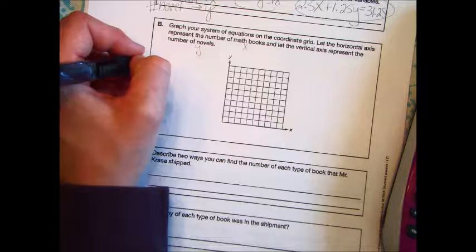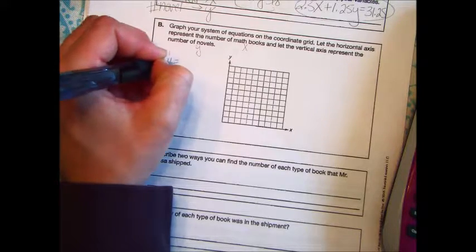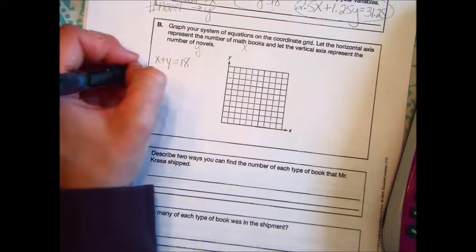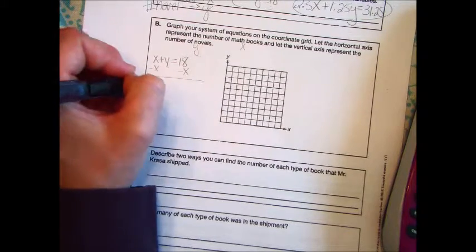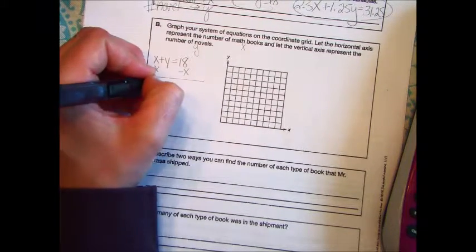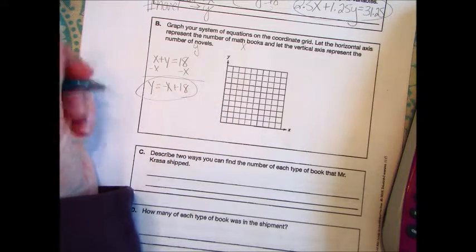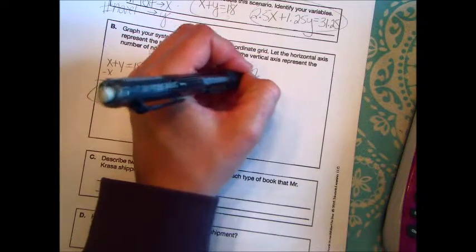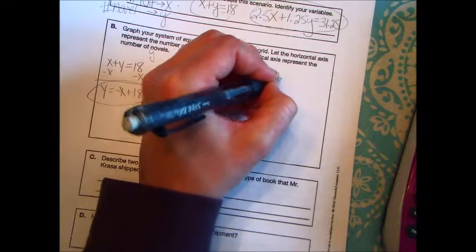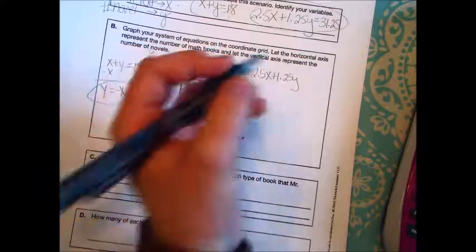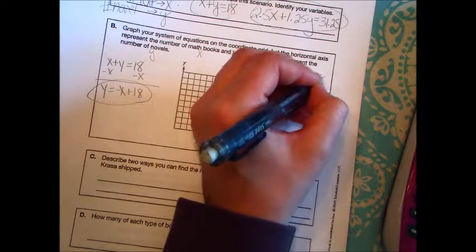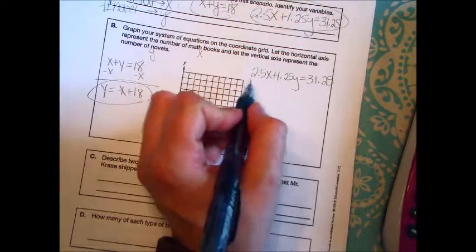Okay, let's do this. We know x plus y equals 18, so we can take away x, and that's y equals negative x plus 18. That's the first equation we have to graph. The other equation is going to be a little more difficult, but not terrible. We can do this because we are smart, and I will do it for you, as long as you try, that makes me happy.